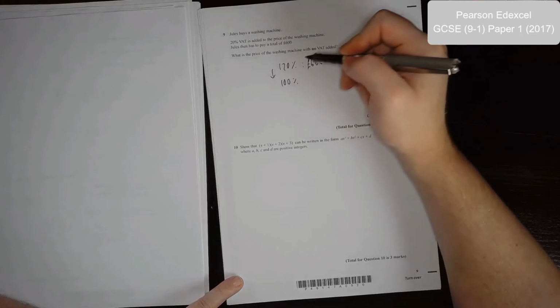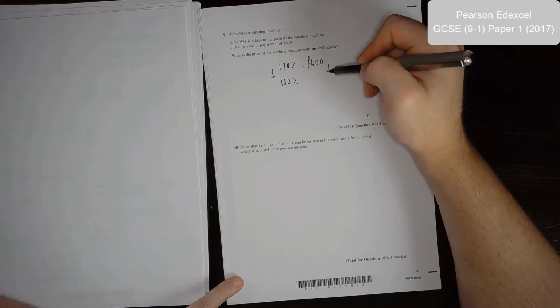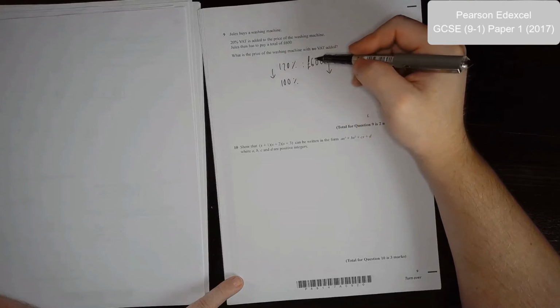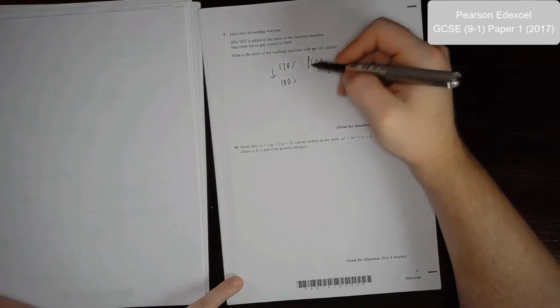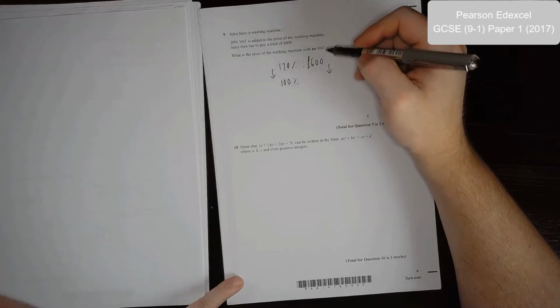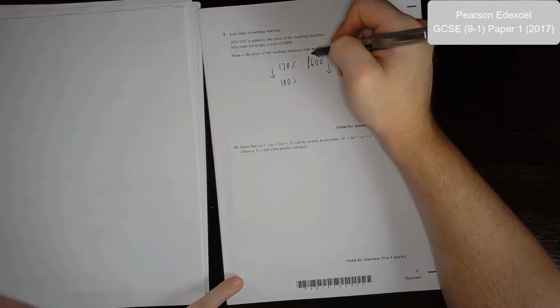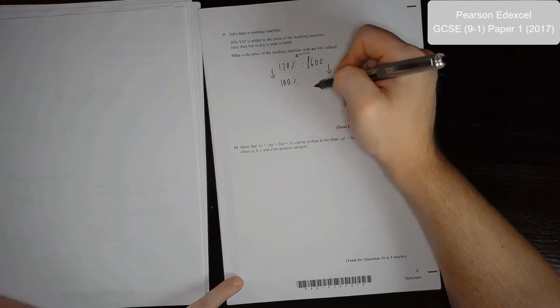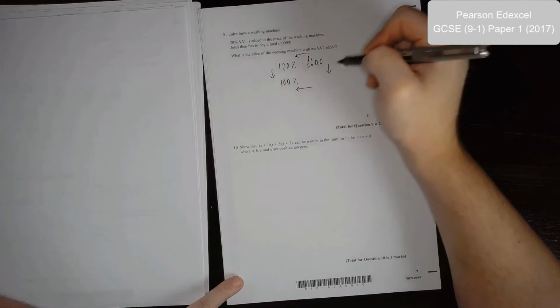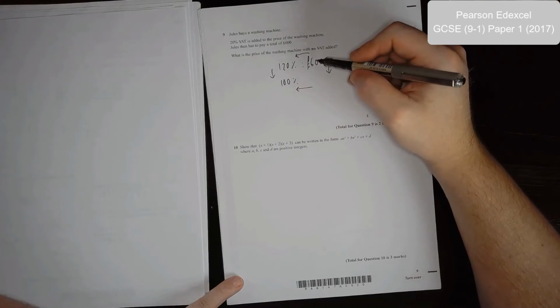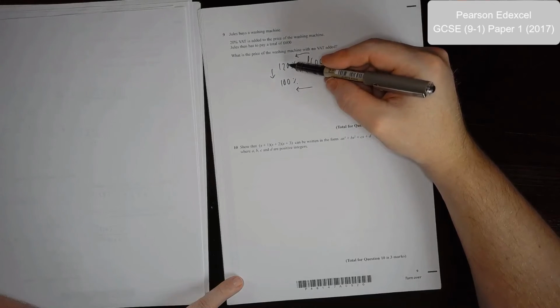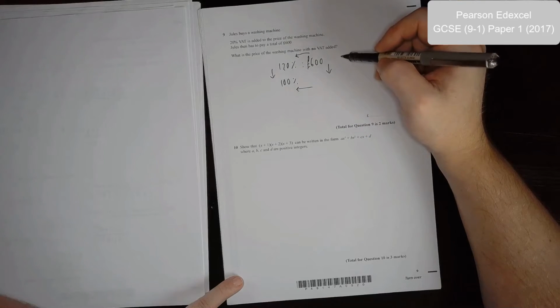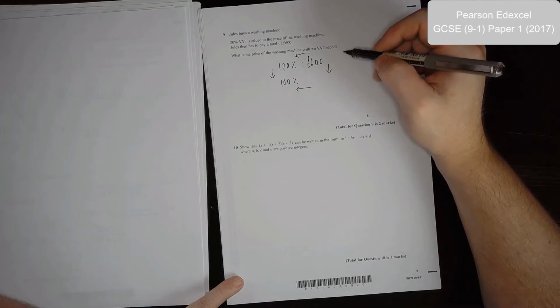So we have to develop a rule for going from there to there, and it's going to be a bit easier if we do it this way, from right to left. So to get from 600 to 120, we divide by 5.